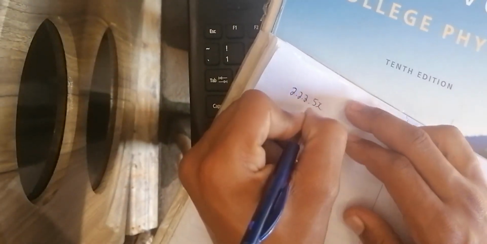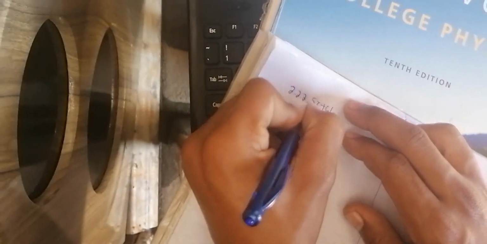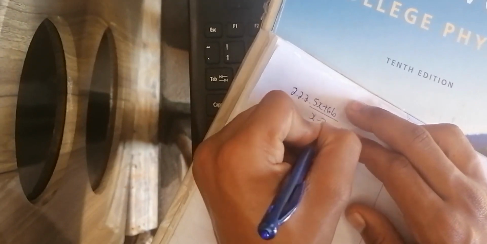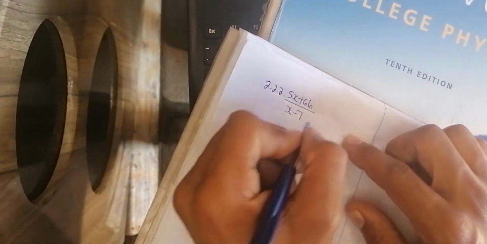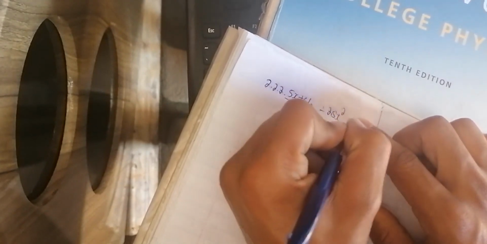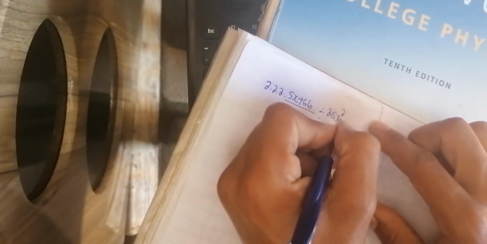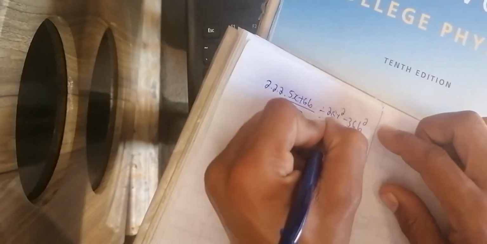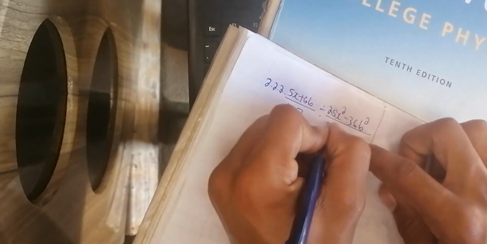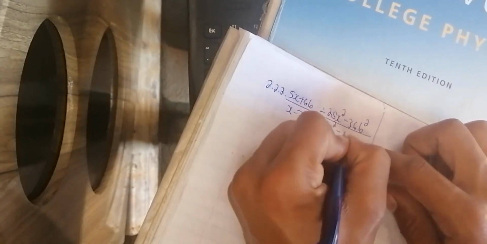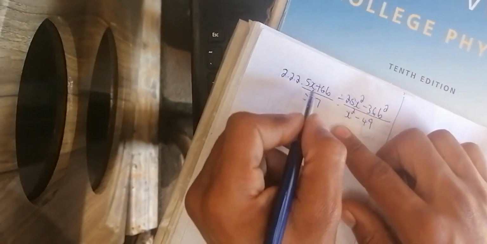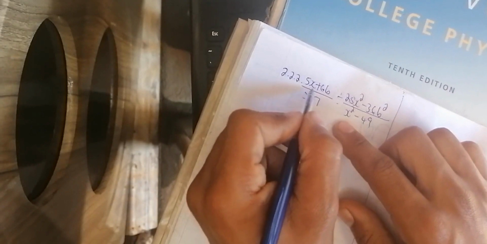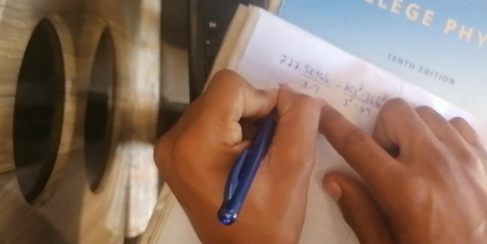I'm given (5x plus 6b) divided by (x minus 7). This has to be divided by (25x squared minus 36b squared) divided by (x squared minus 49). Anything common in there? No.